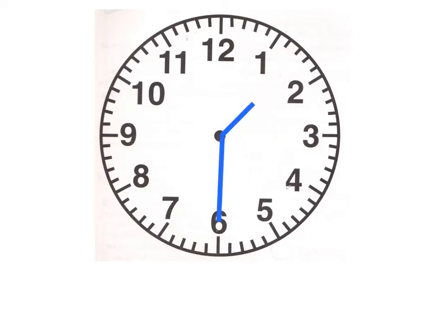Where is the minute hand on an analog clock at 1:30? Remember, half past means 30 minutes past. The minute hand is pointing at the 6 at 1:30.